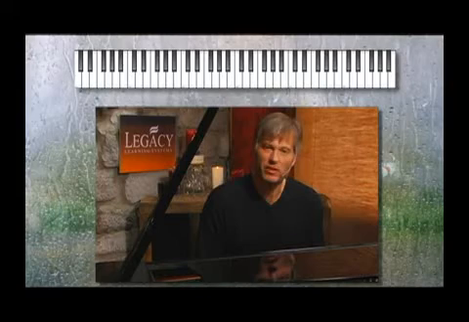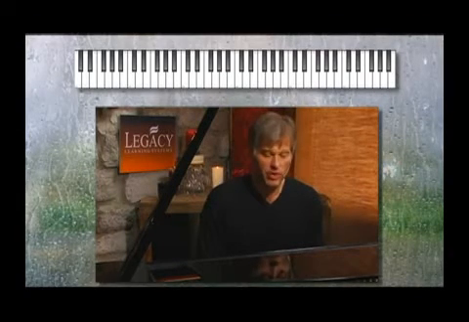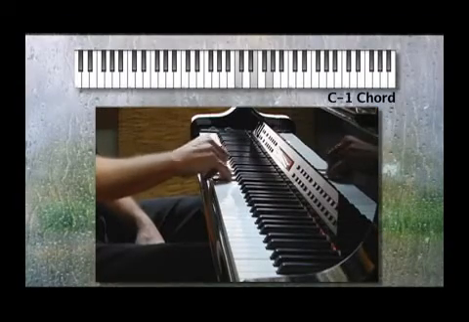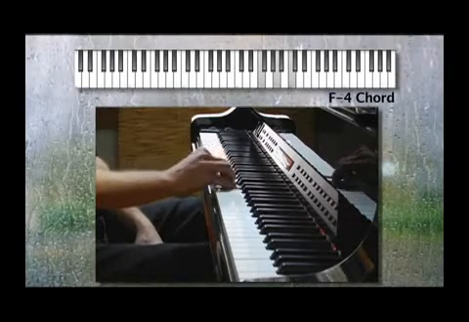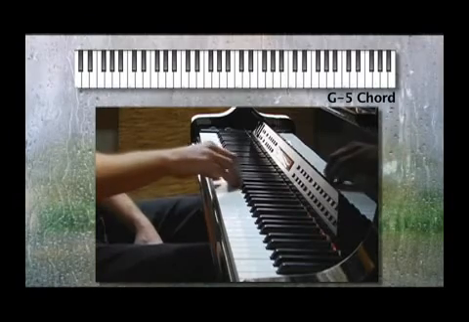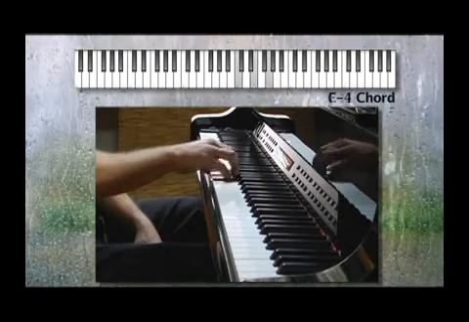And as you play it, think about the numbers of each of these chords. 1, 2, 3, 4. C, which is the 1 chord, and then F, which is the 4 chord, and then G, which is the 5 chord, back to F, which is the 4 chord, and C, back to the 1 chord.